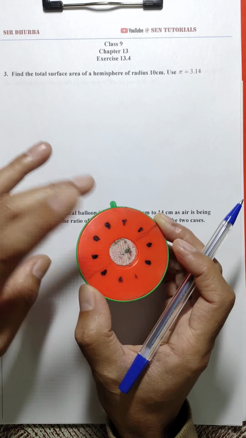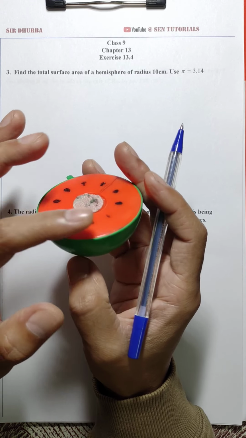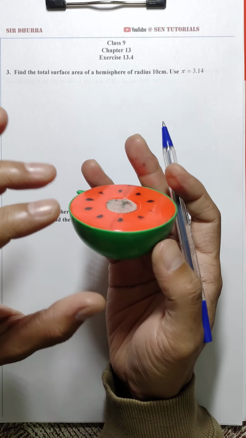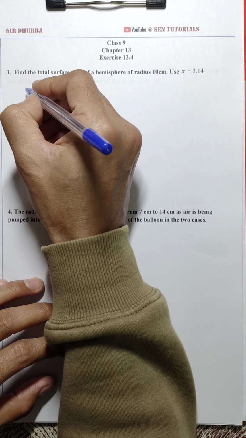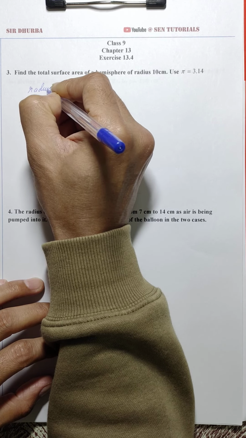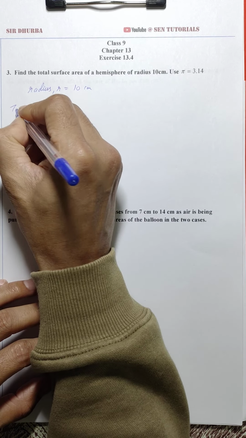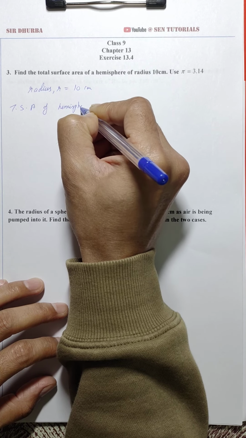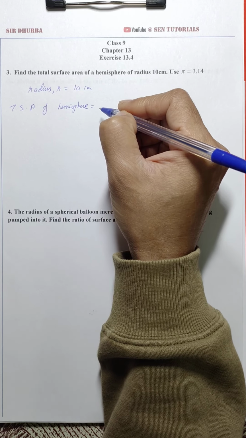In this case, we will assume that total surface area represents the hemisphere whose circular part is also there. That means curved part plus circular base. In that case we will have to assume like that. Radius is given, 10 centimeters. So fine, what was the total surface area of a hemisphere?